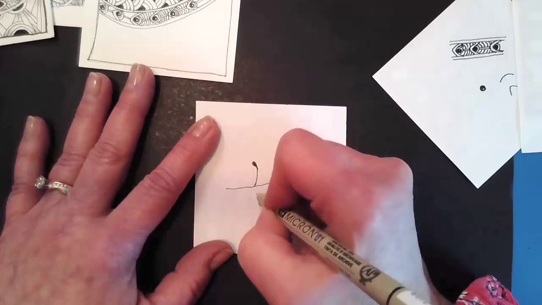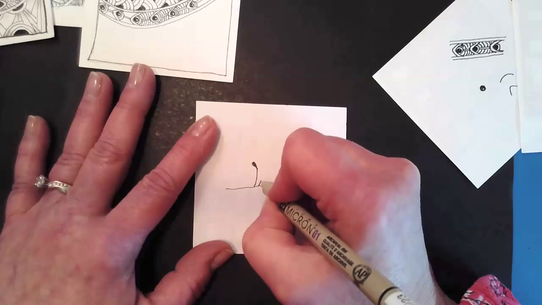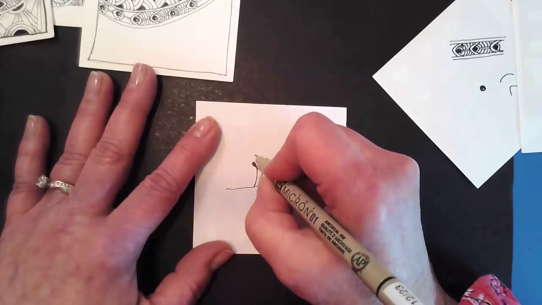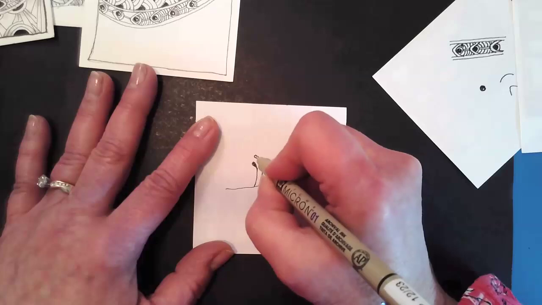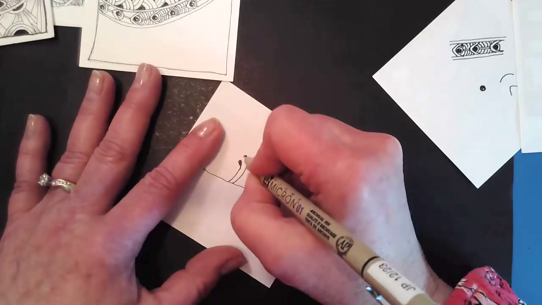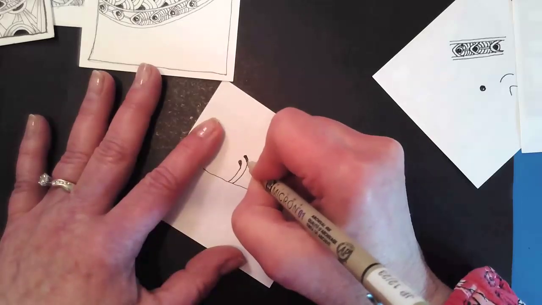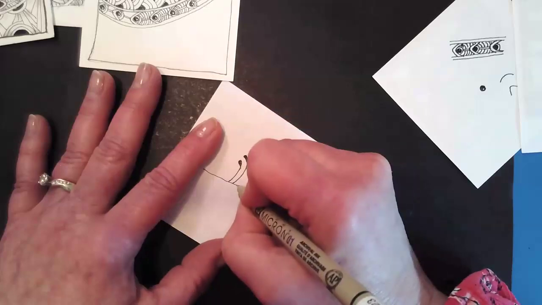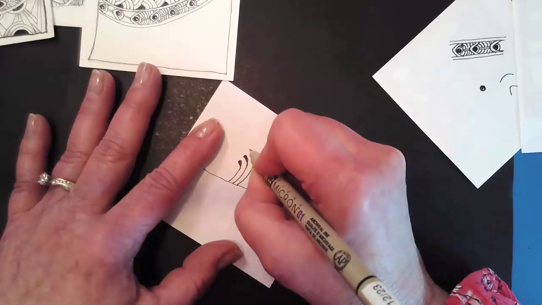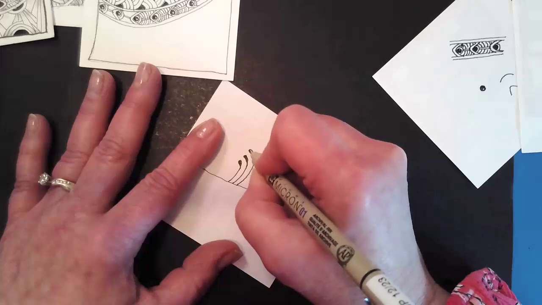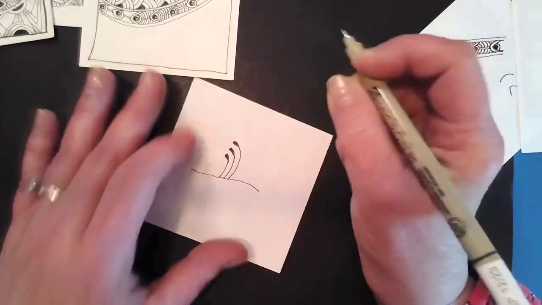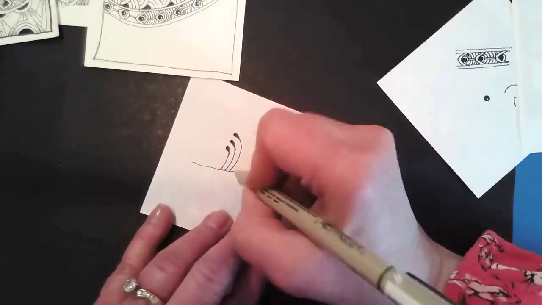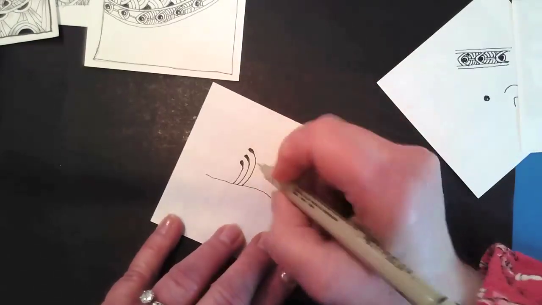And usually these are done in groups of three, where they gradually get taller, but you can kind of play with that too. Maybe you want the middle one taller, maybe you want them all the same. Doesn't matter. And then this gets an aura that goes around it.